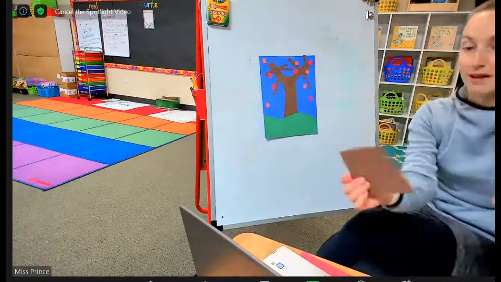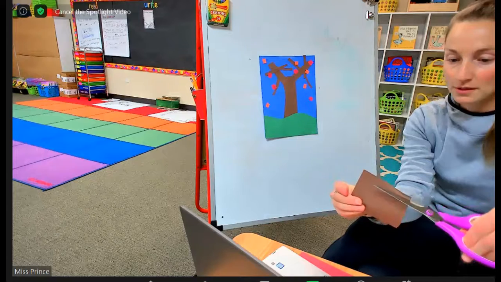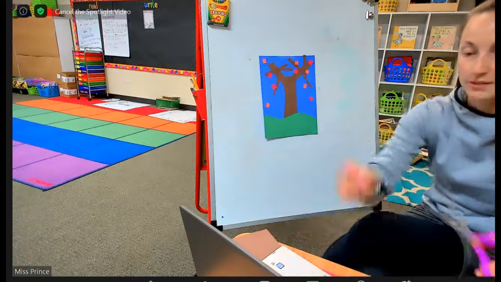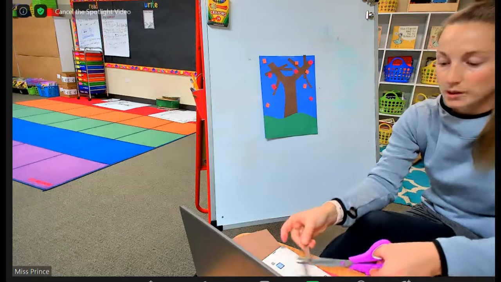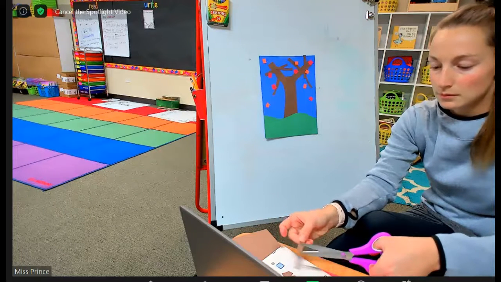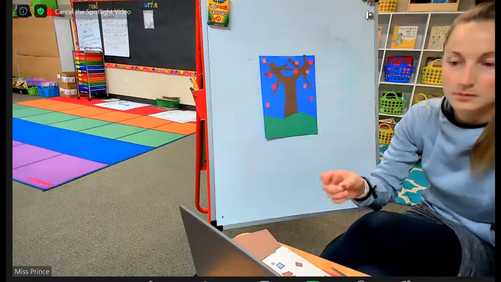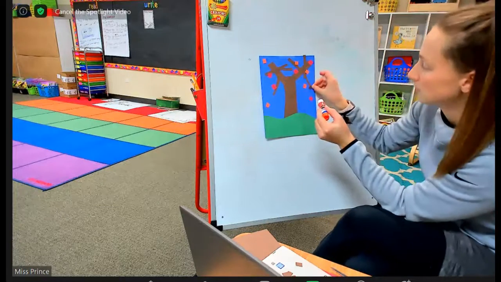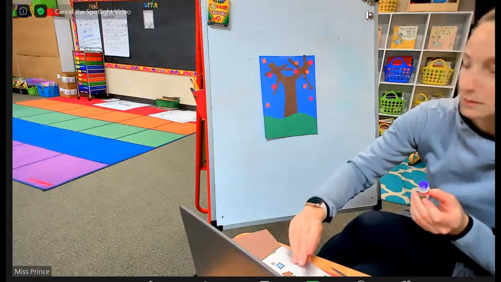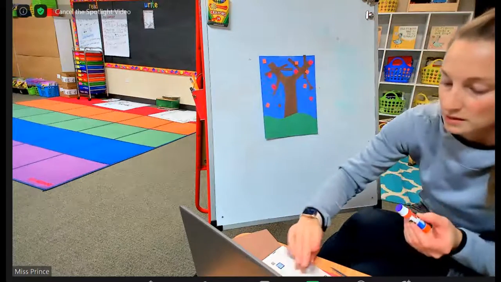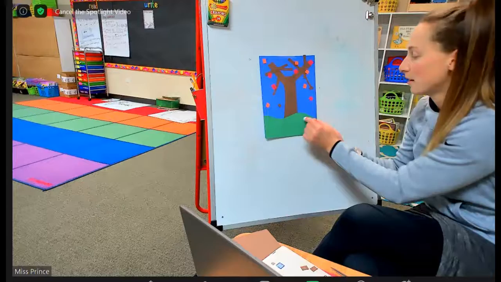You also have brown for brown leaves. So you can take your brown that you had left over and make little squares out of your brown. Maybe this one has some on the ground, a pile on the ground.